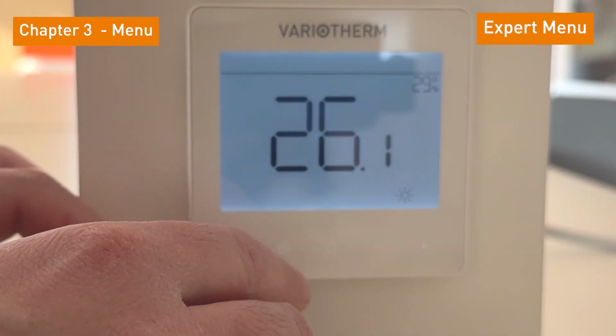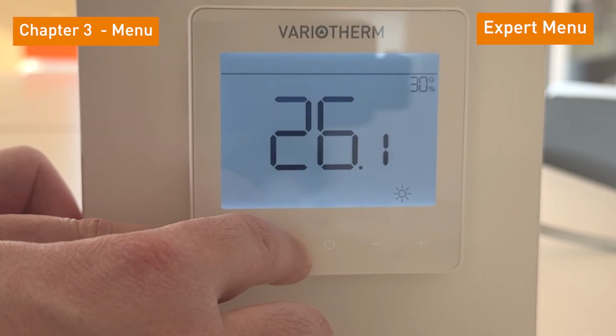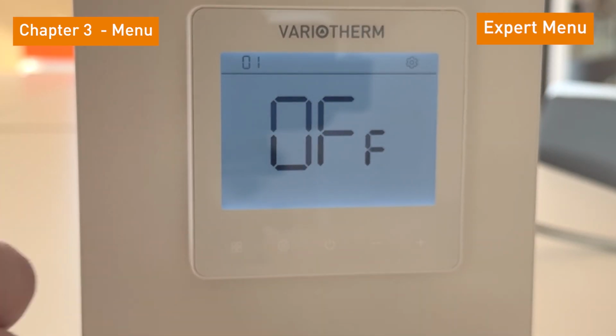To access the expert menu, touch and hold the mode and menu buttons at the same time for 5 seconds. In total, there are 15 parameters.